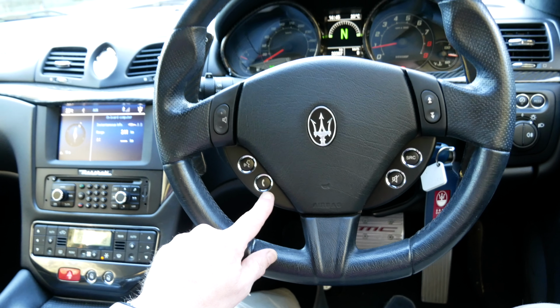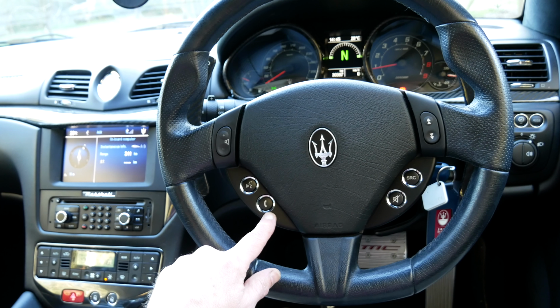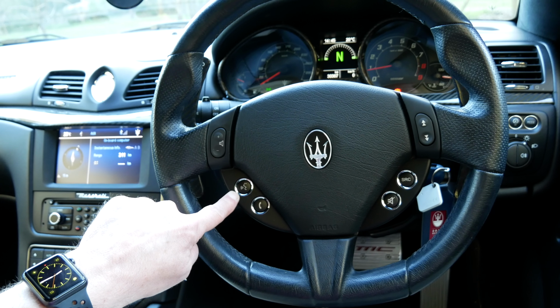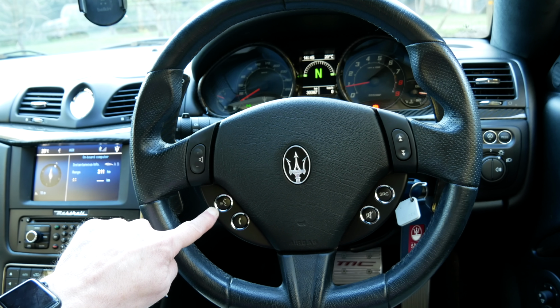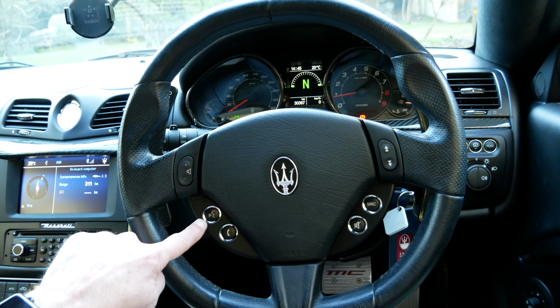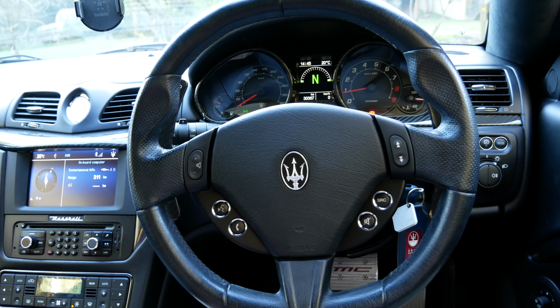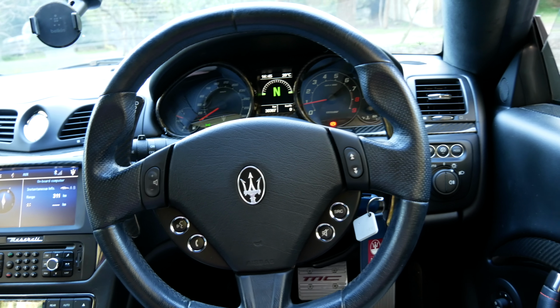This button we can use to answer telephone calls or drop telephone calls. This button is for speech recognition, so you can give voice commands for various functions. I'm going to do another video on that functionality separately because it's something that I've never really got into, but other people might be interested in using it.